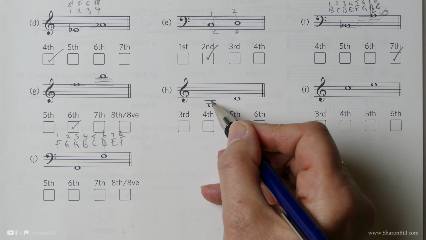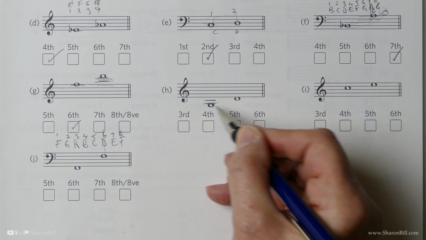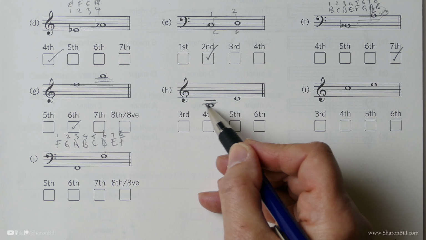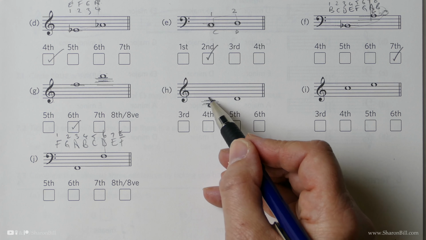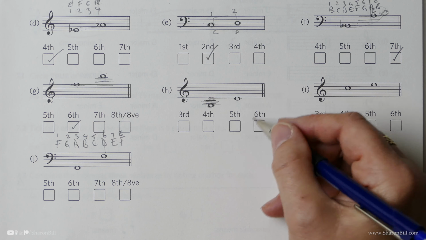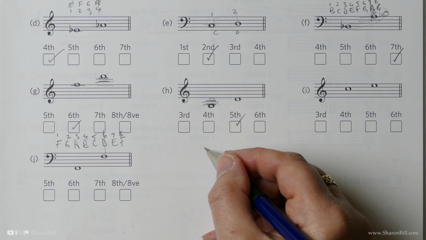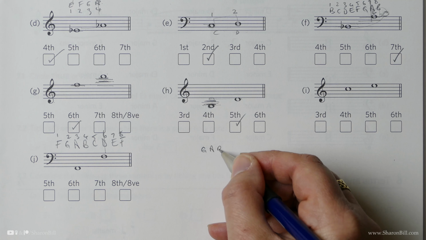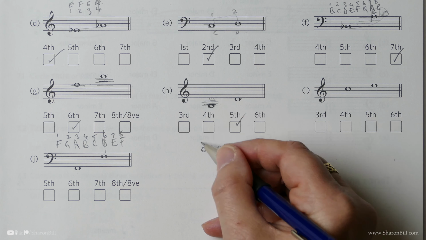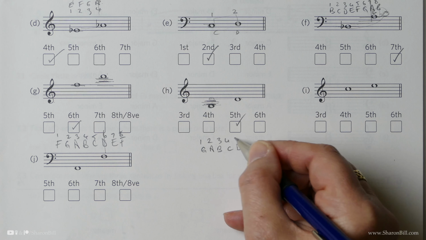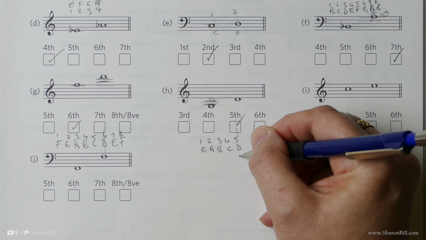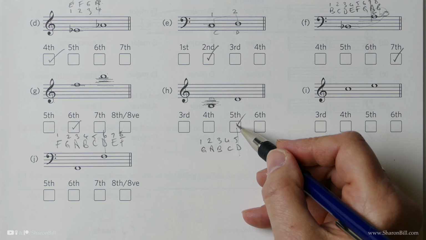Still in the treble clef, we're counting now from way below middle C. This is a C, B, A, G. And we're counting 1, 2, 3, 4, 5. It's a 5th. If we count G, A, B, C, D, G is 1, 2, 3, 4, 5. We can see that D is the 5th. So we know that that's correct.